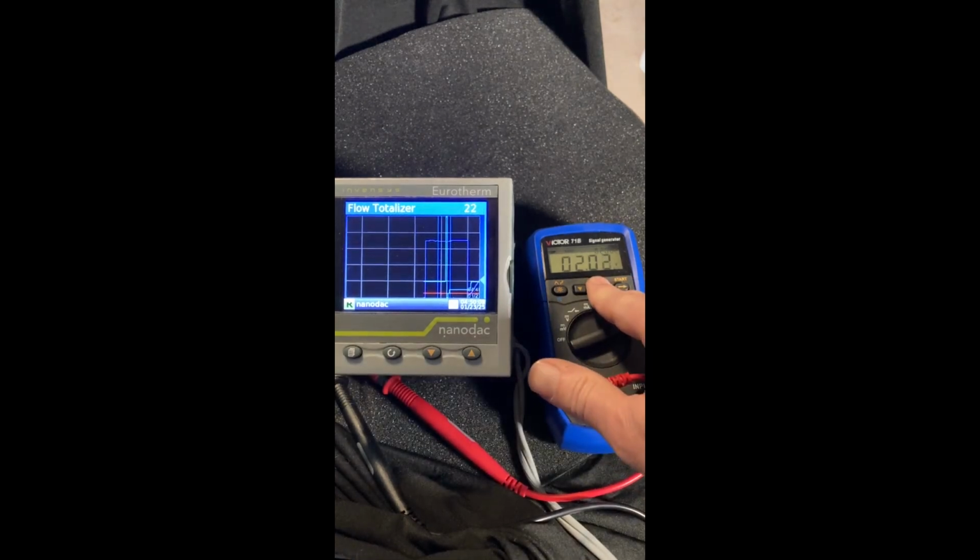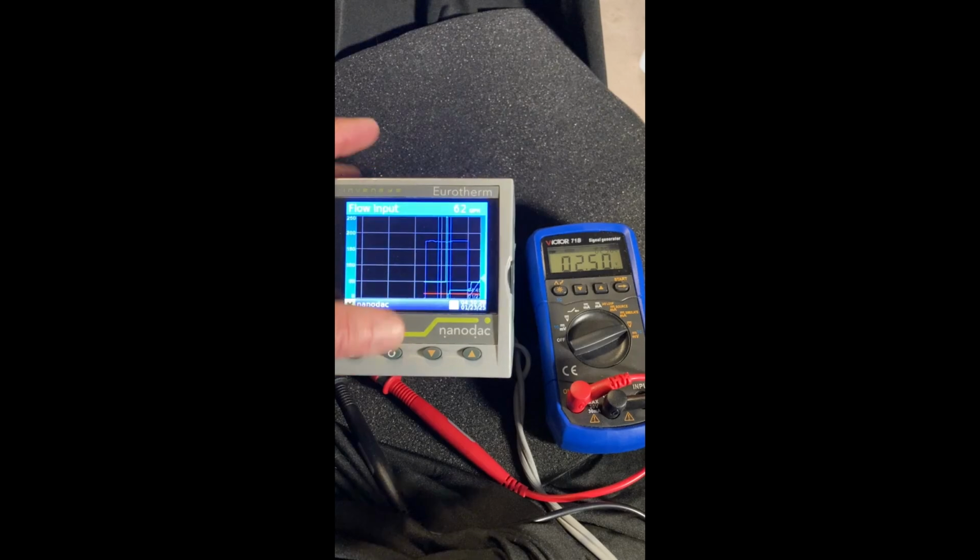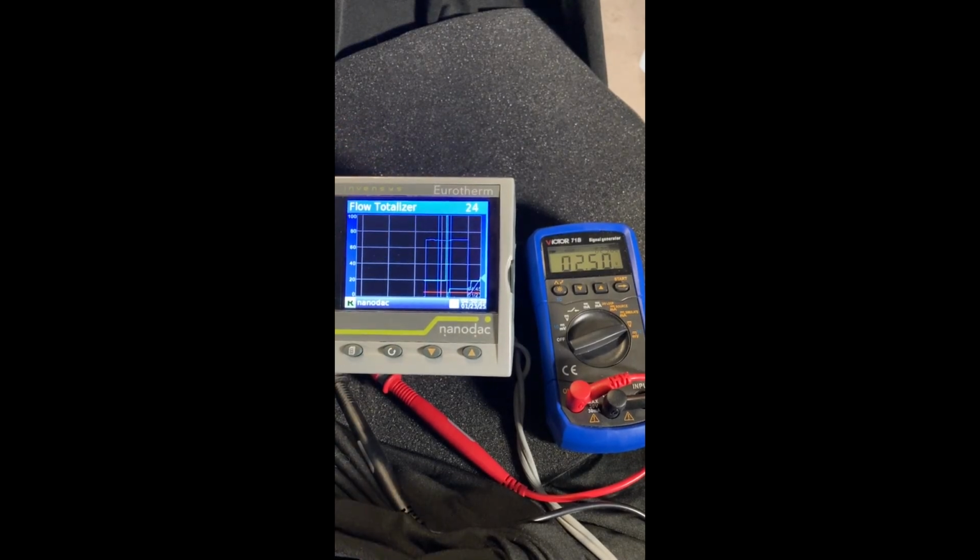So again, I can ramp that up a bit. Let's just go to 2.5. It's 2.5. You can hit that button again, and you can see my flow has increased. So anyway, that's how you set up a basic totalizer function on a Eurotherm nanodac.